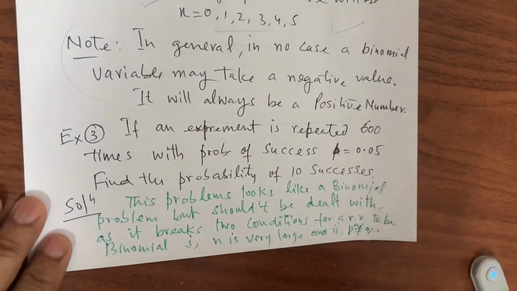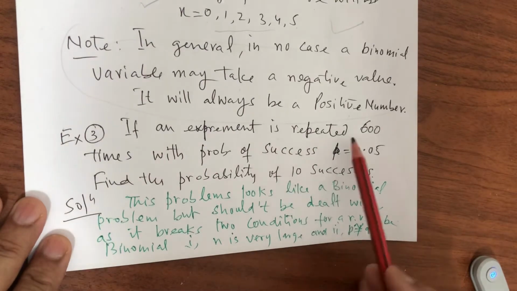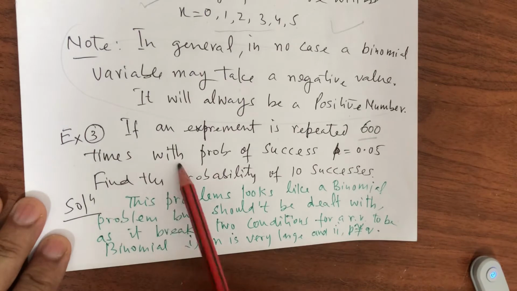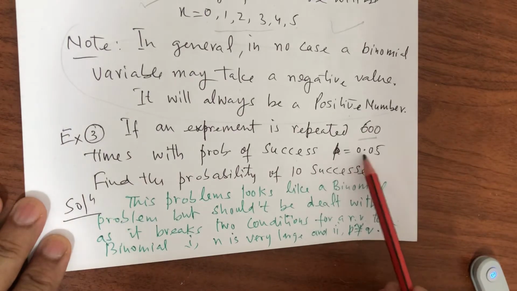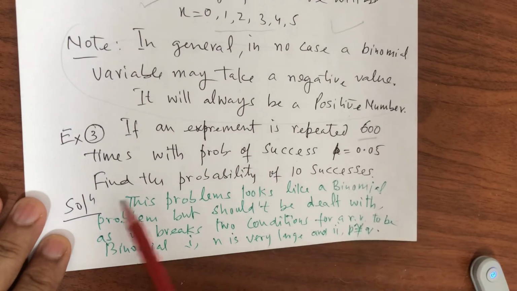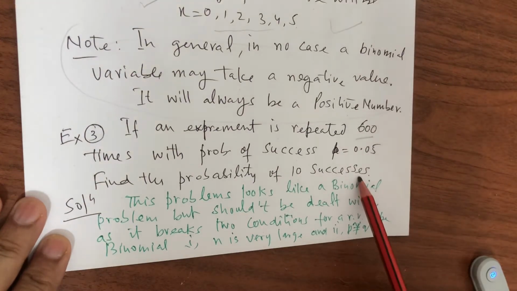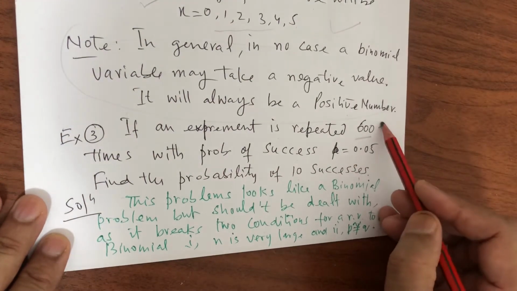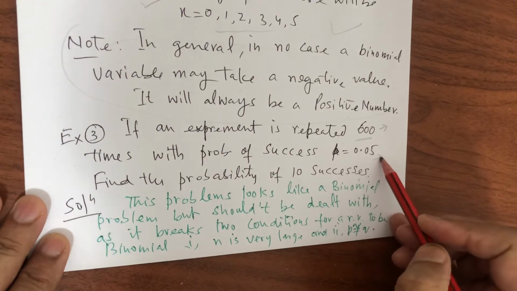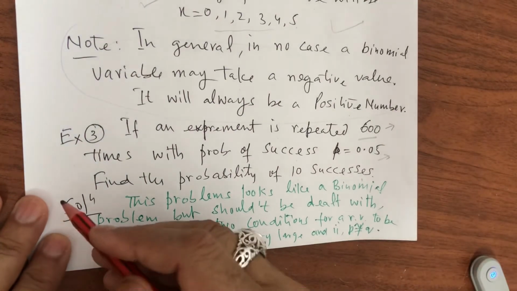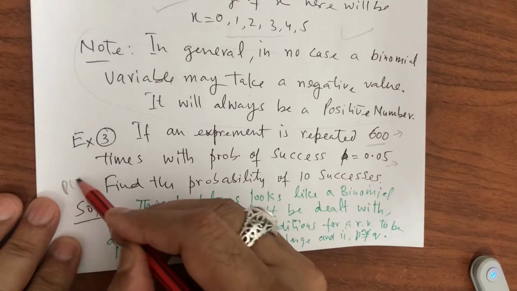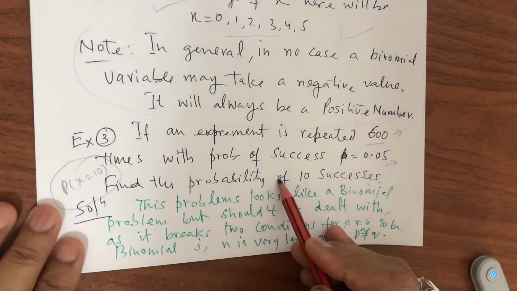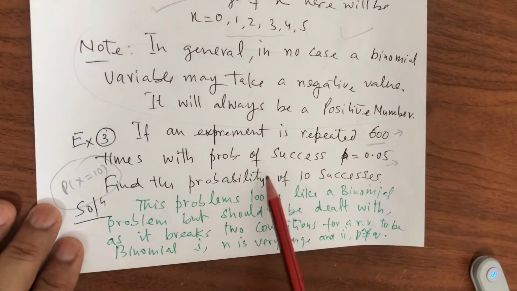Problem 3. If an experiment is repeated 600 times, with probability of success p equals 0.05, find the probability of 10 successes. This problem clearly looks like n is given, p is given, and he is asking the probability that x equals 10. It looks like a binomial problem, but this problem does not belong to the binomial distribution.